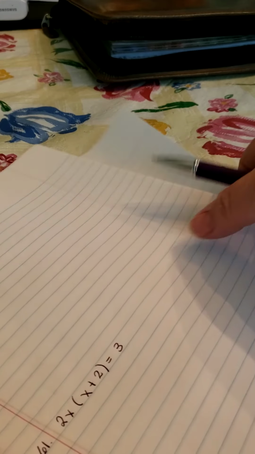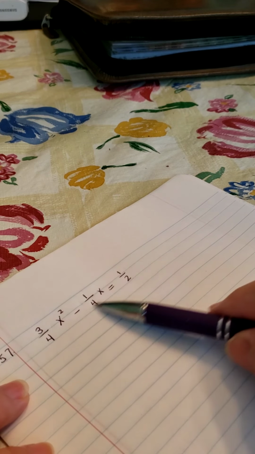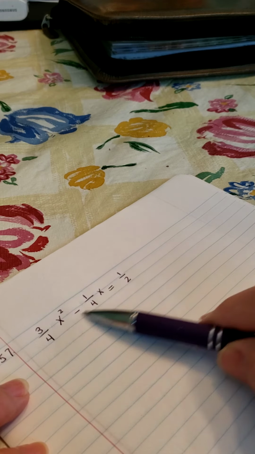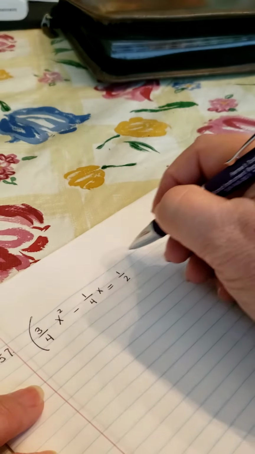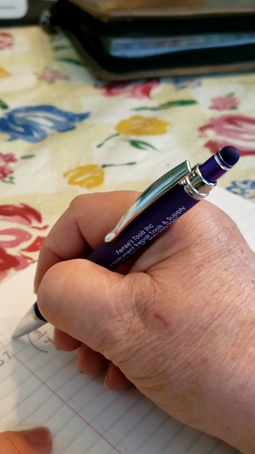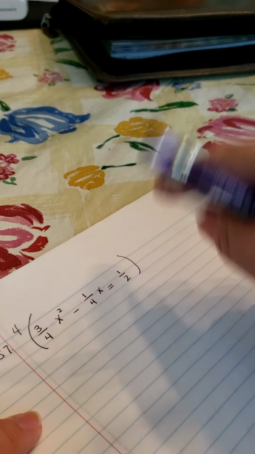All right, so we got 2 more. Number 57 looks like this. And while I could work with fractions, I remember from the last lesson that I can multiply through by the common denominator to clear the fractions out.